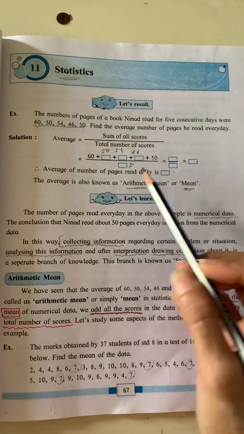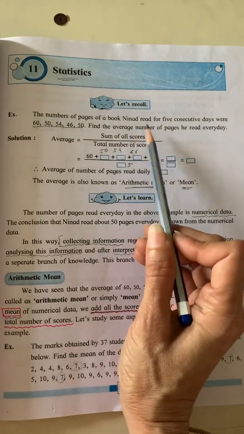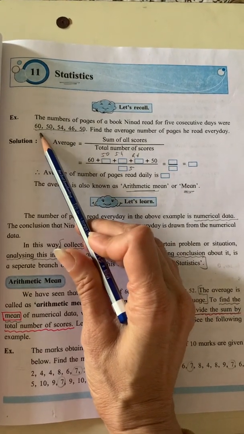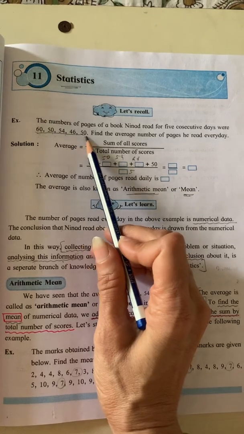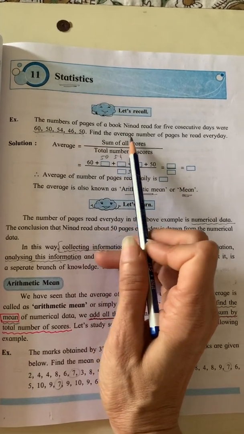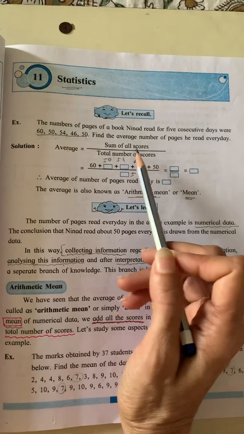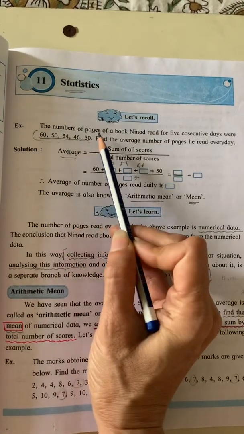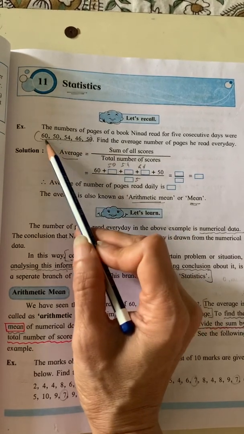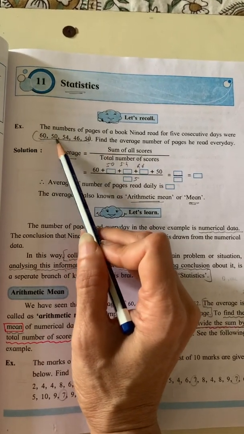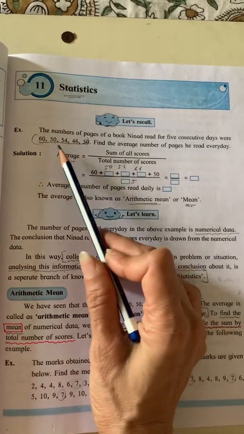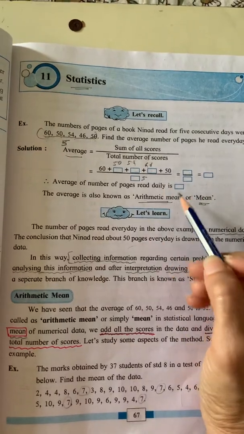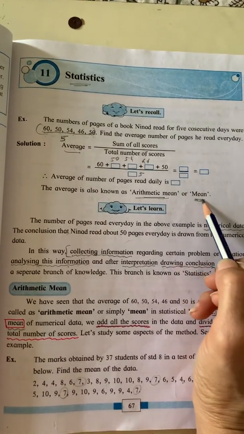Here, if you see, they have given that Ninad read one book for 5 days, and every day he read 60, 50, 54, 46 and 50 pages. So how many average pages has he read? So here, how will we find the average? We will add all of these and divide by the number of scores, 1, 2, 3, 4, 5. So divide by 5, here we will get the average or arithmetic mean.